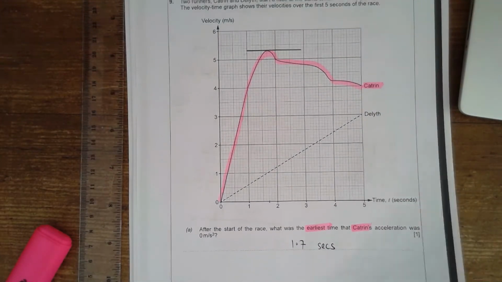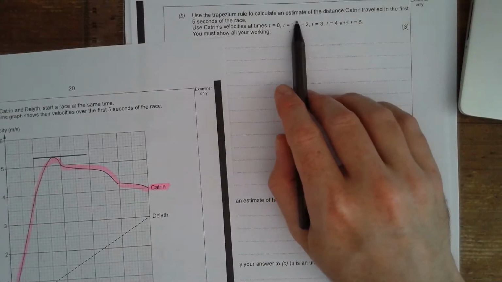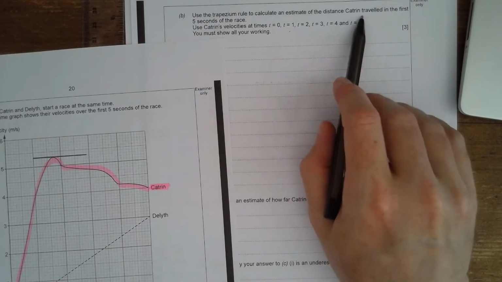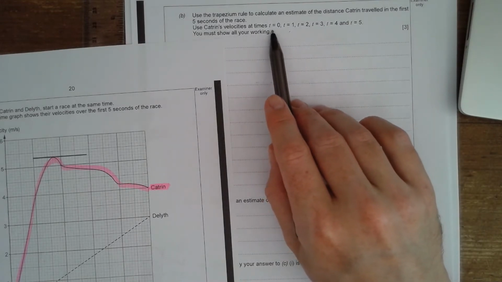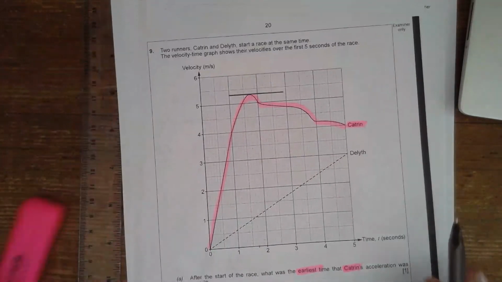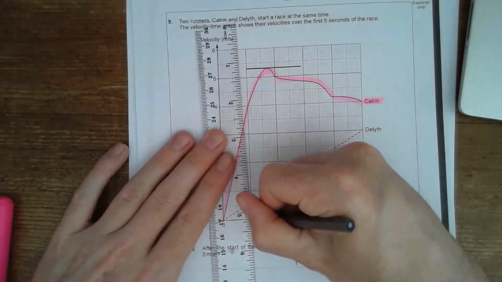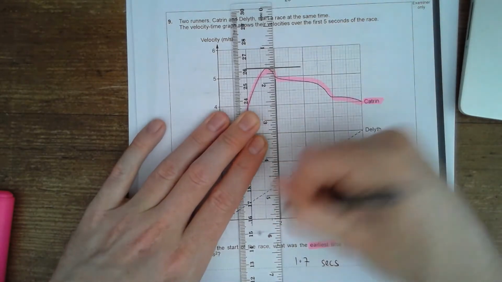Okay. Over the page, it says, use the trapezium rule to calculate an estimate for the distance Katrin, so we're still working with the curve one, travelled in the first 5 seconds of the race. Use Katrin's velocity at times t0, 1, 2, 3, 4, and 5. You must show all your working. Okay, so at 0, we fire a line up till we hit the graph that's already there. Then we do the same at 1, fire up until you hit the graph. Same at 2, all the way to 5.